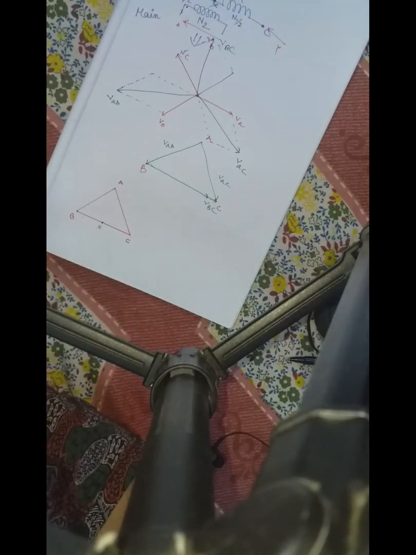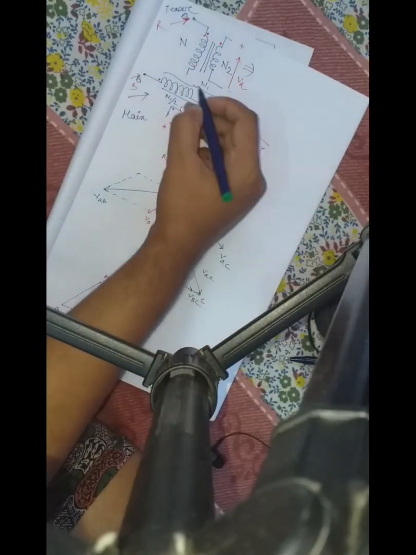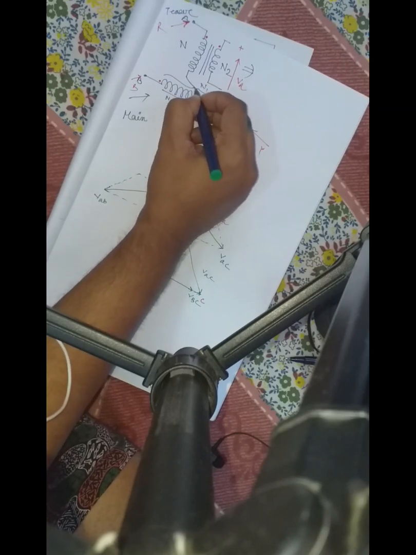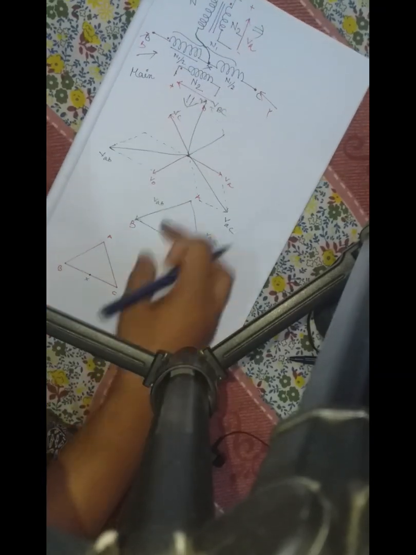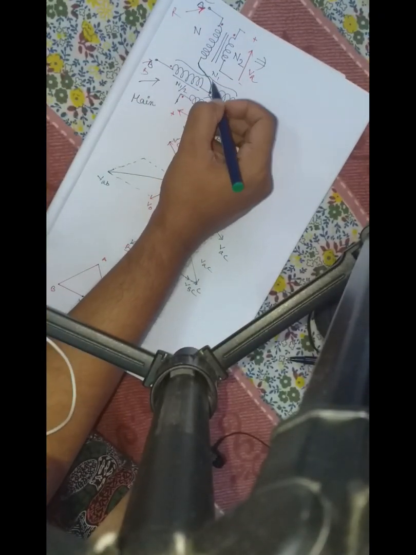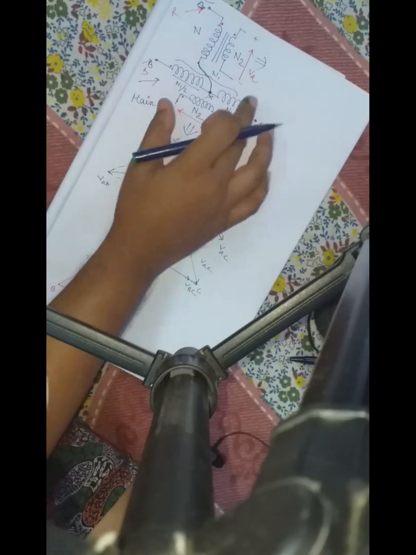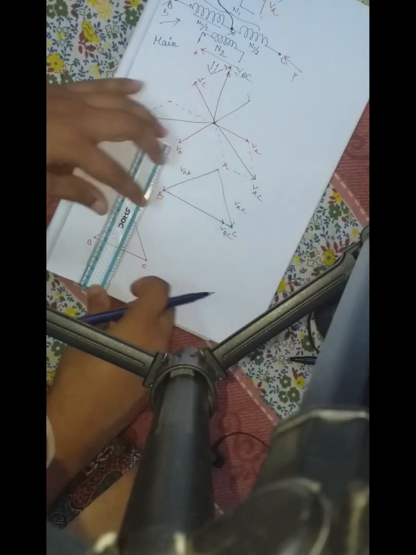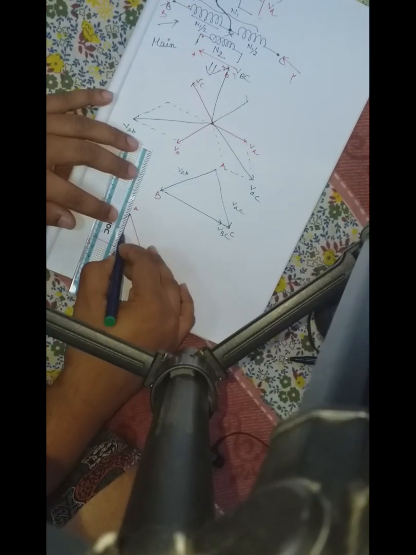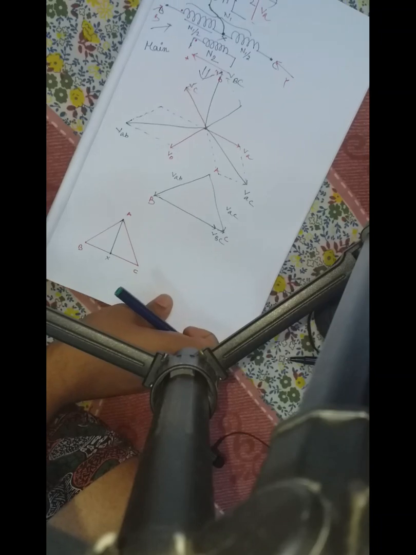The voltage drop across AX, because we connect this terminal to this terminal when we design the Scott connection, is nothing but this line. So this is the AX, right?